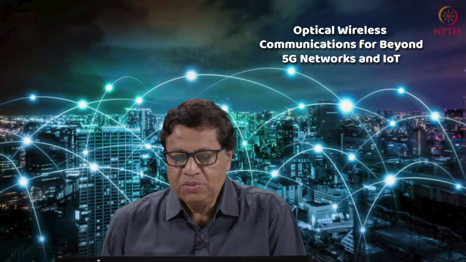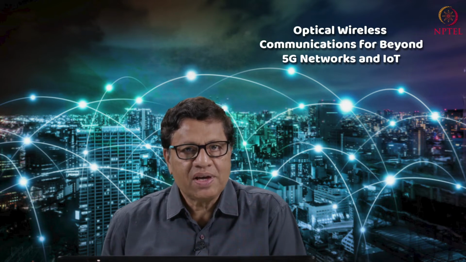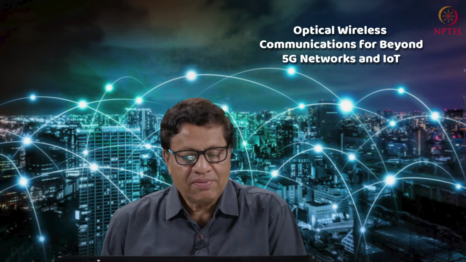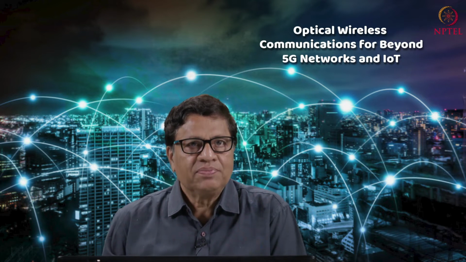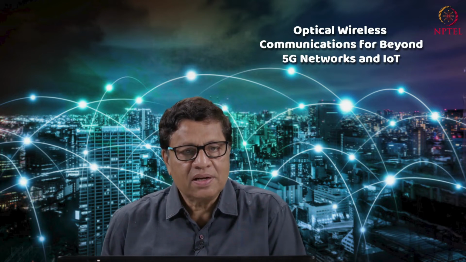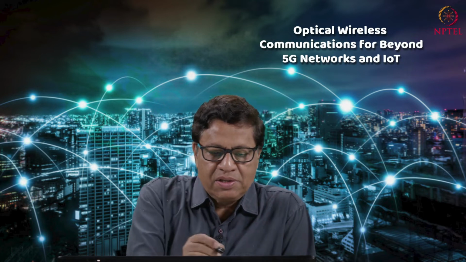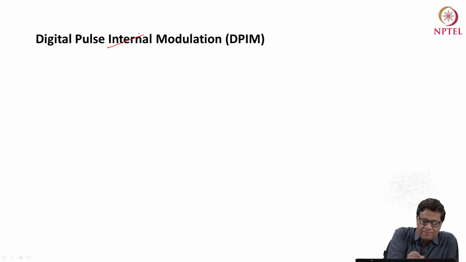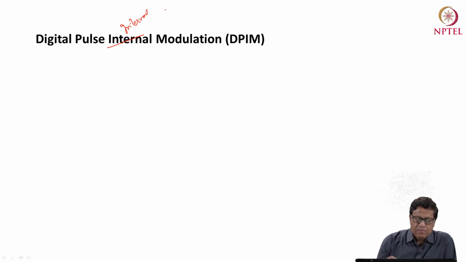Today we will try to understand another type of modulation scheme which can be used in optical wireless communication, which is called digital pulse interval modulation, which is also called DPIM.